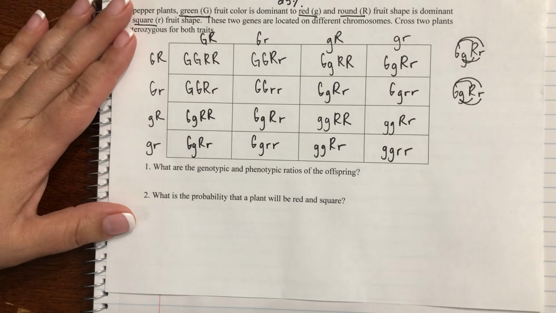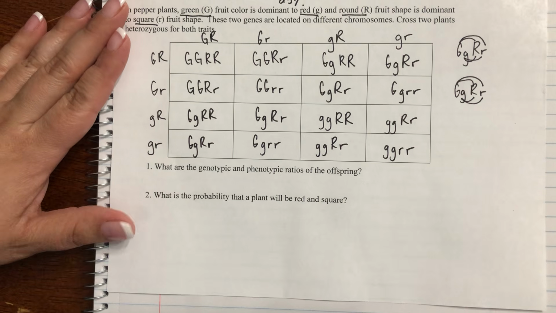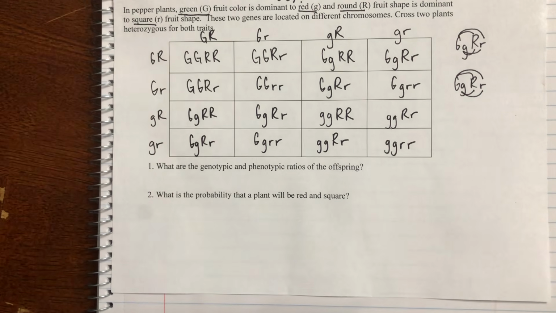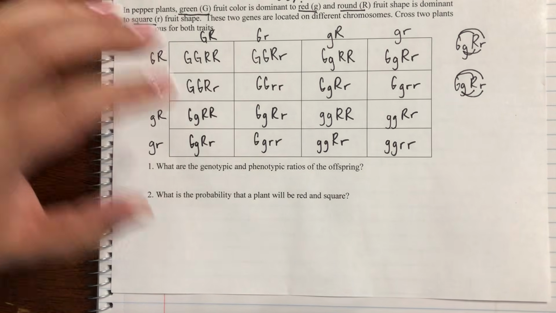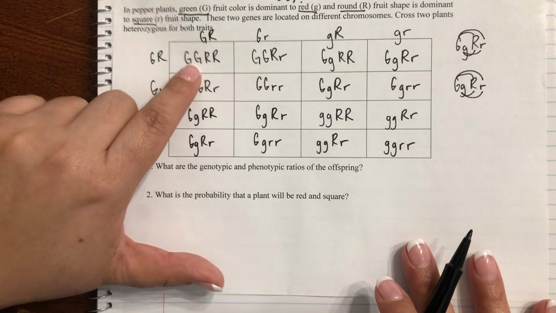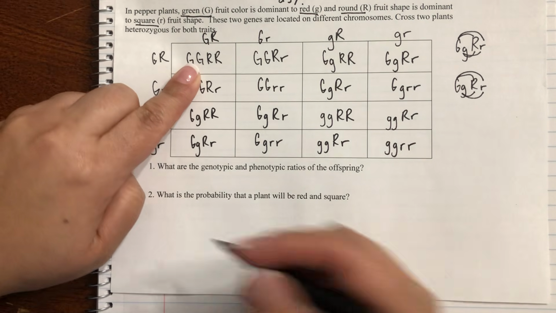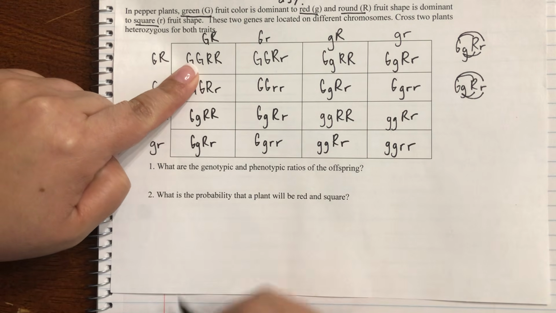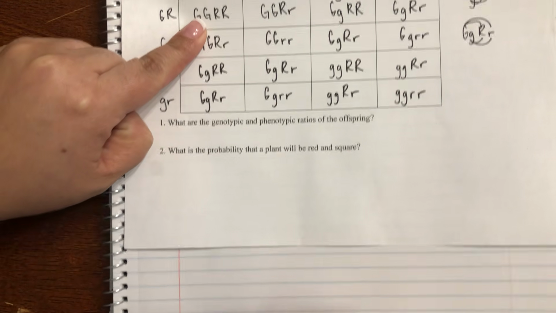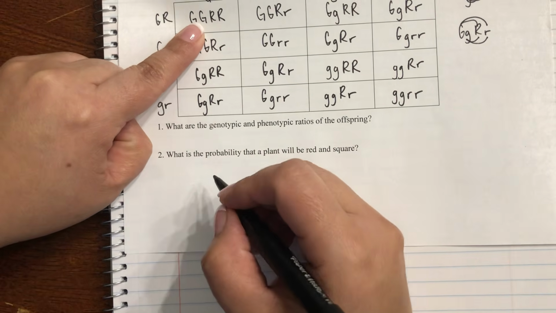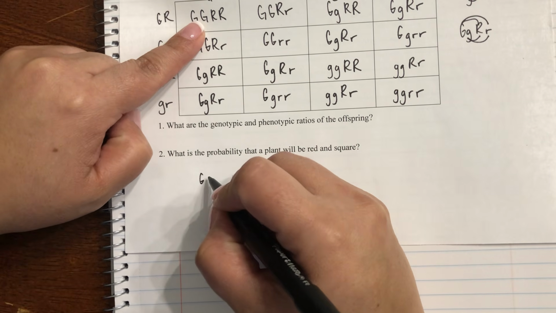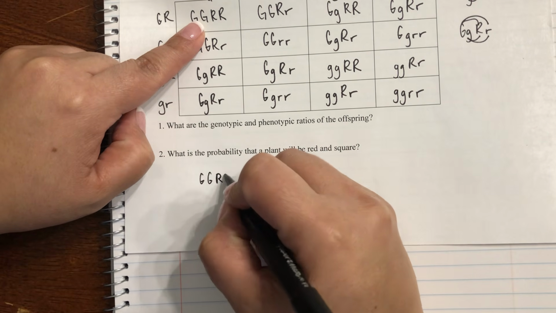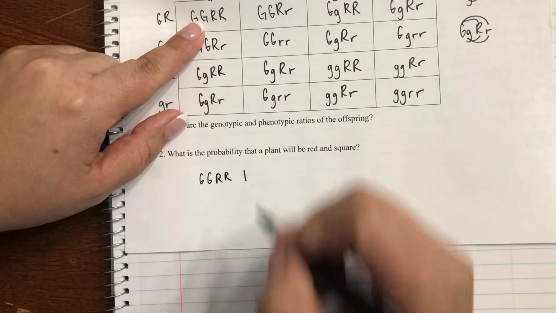Don't forget that when you're asked about a genotypic ratio, somebody is asking about how many you have of each kind. So just starting here in the corner, I'm going to list them on my paper. The first thing I have is capital G, capital G, capital R, capital R. I have one of those that I can see.